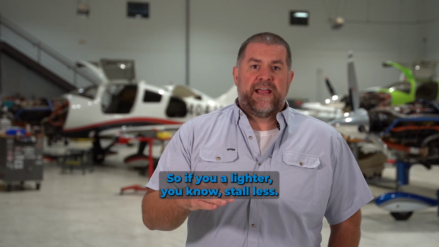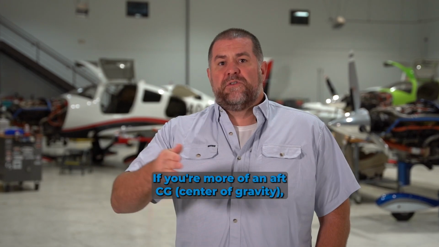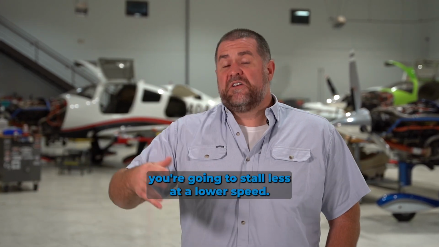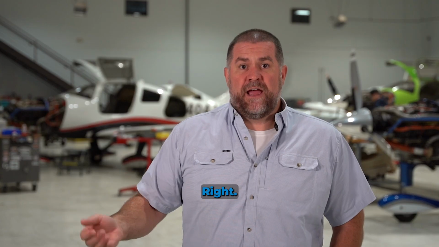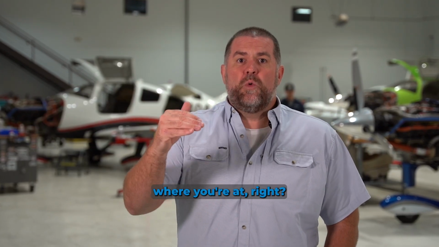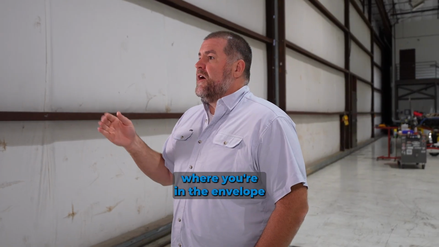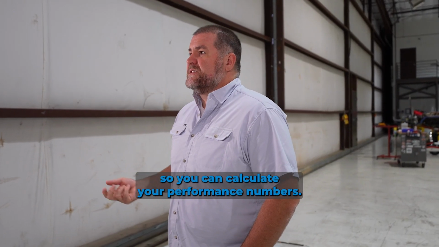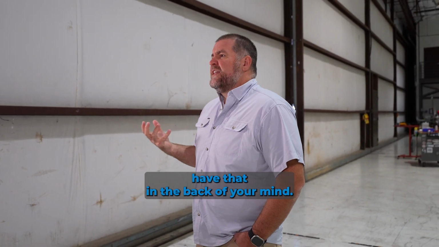So if you're lighter, you're going to stall at a lower speed. If you're more of an aft CG, you're going to stall at a lower speed, right? So with weight and balance, you need to know where you're at, right? You need to know where you are in the envelope so you can calculate your performance numbers, and you can always have that in the back of your mind.